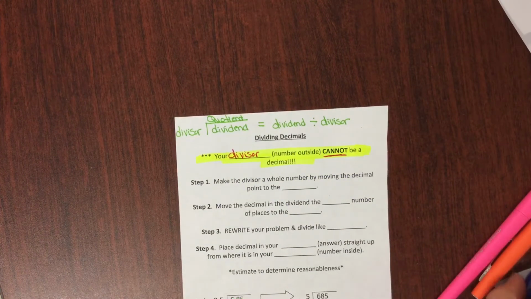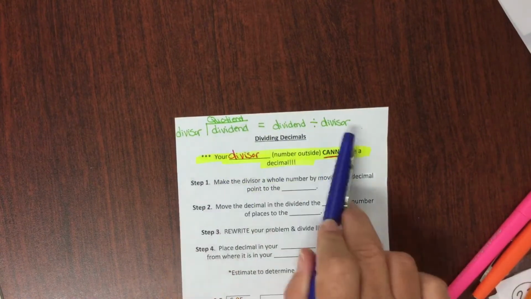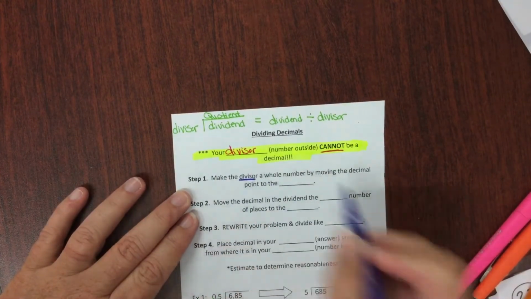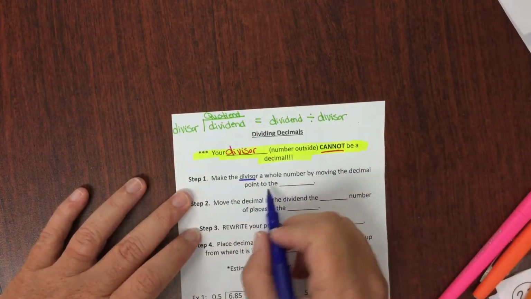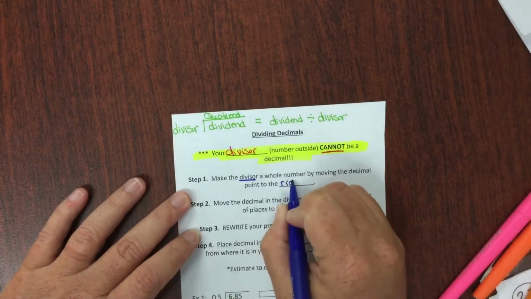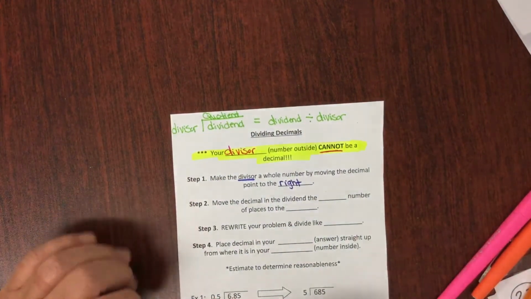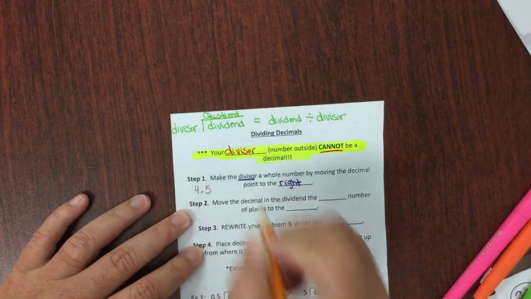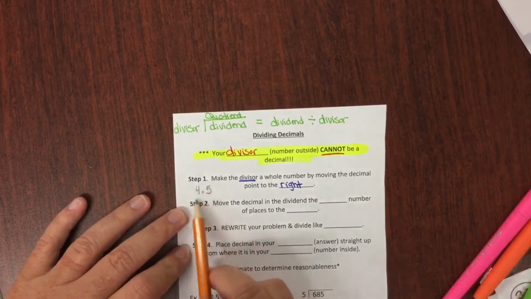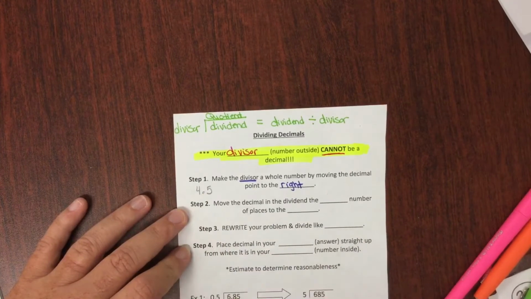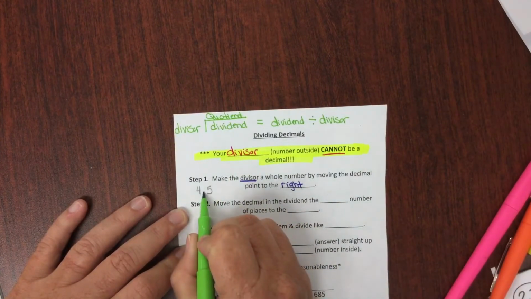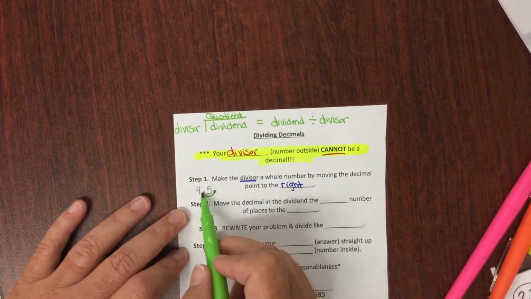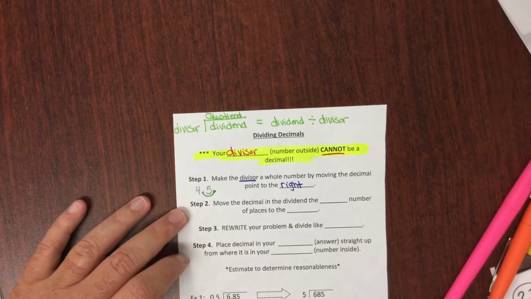Okay, so if I have identified that my divisor, the number on the outside, is a decimal, then I have to take these steps. The first step is I need to make my divisor a whole number by moving the decimal point to the right until it becomes a whole number. What I mean by that is if I have the decimal 4.5, in order to make it a whole number, I move my decimal to the right one time, and now I have 45.